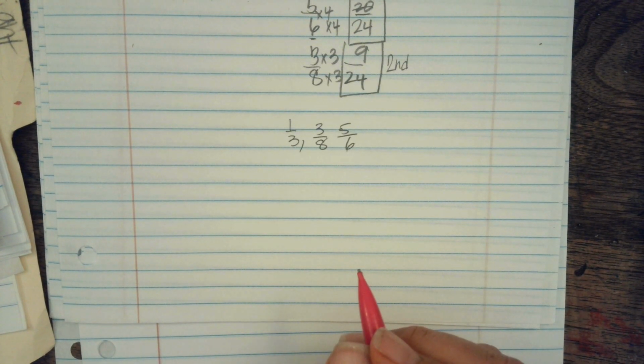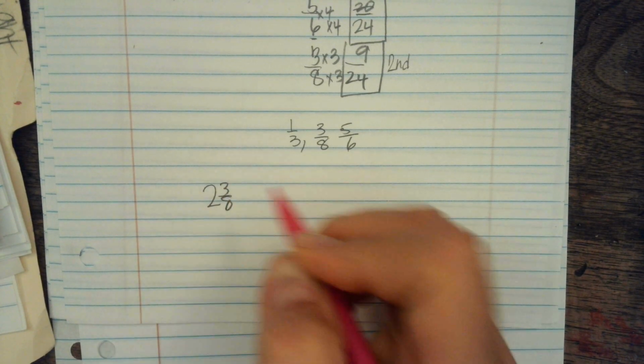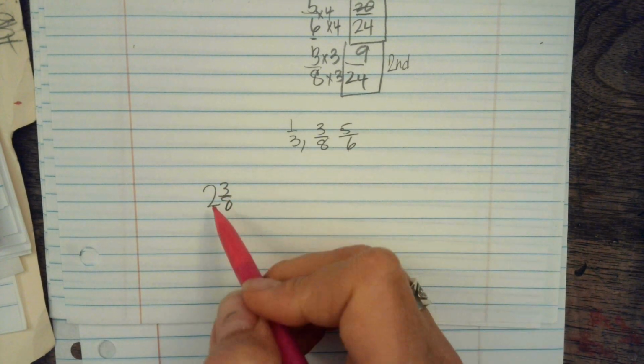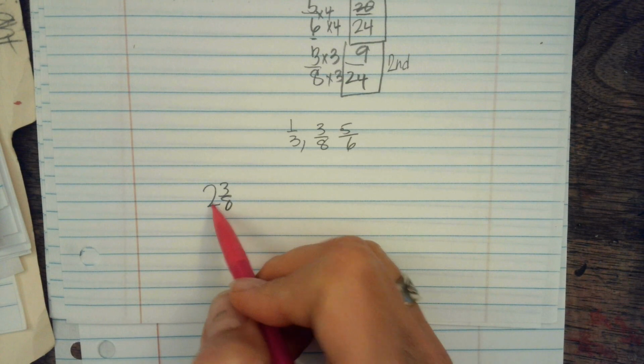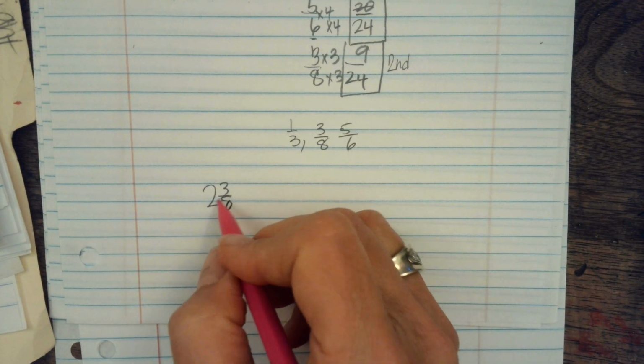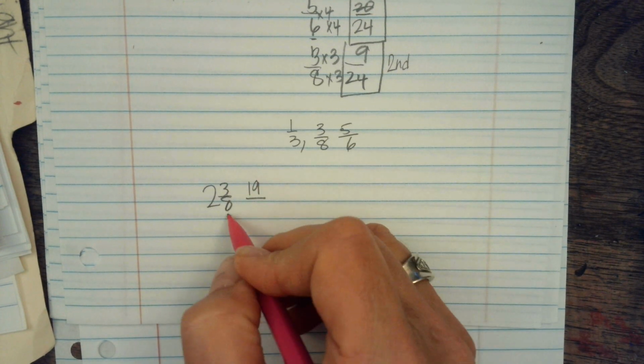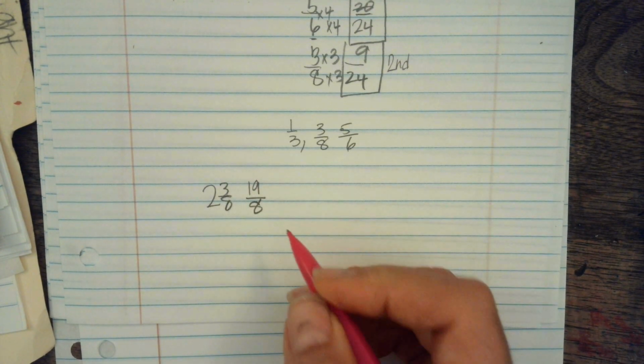Yeah. Okay. And then to change a mixed number to an improper fraction, we do denominator times whole number plus numerator. So 8 times 2 is 16, plus 3 is 19, and then we put it all over the denominator.